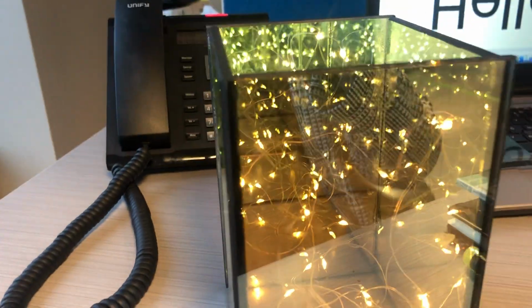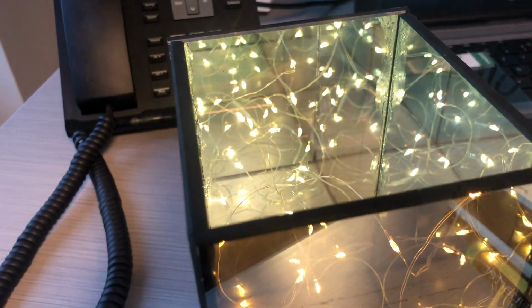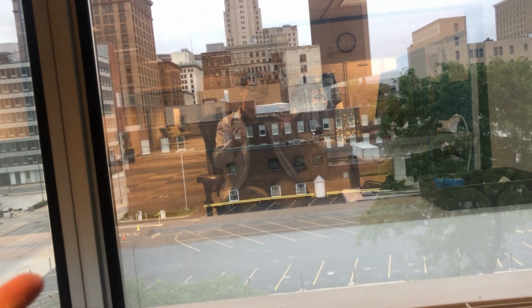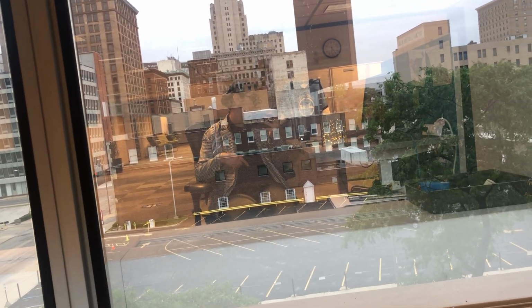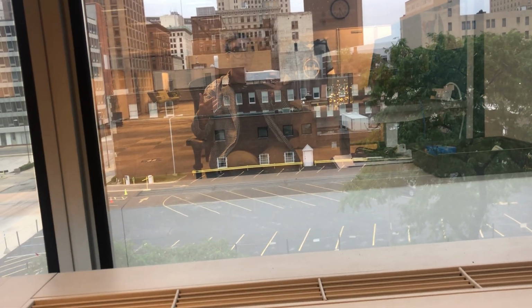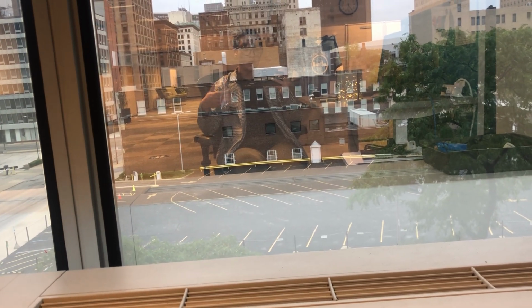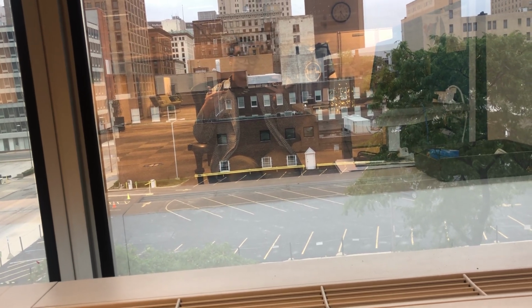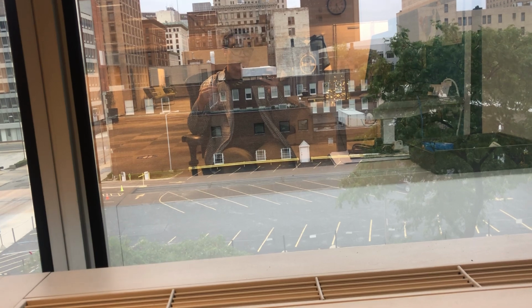So important to note that all reflections can be changed based on lighting ratios, based on color. If you put the reflective coating on a tinted board, you'll get a higher boost in reflection, and just based on whatever your background is.